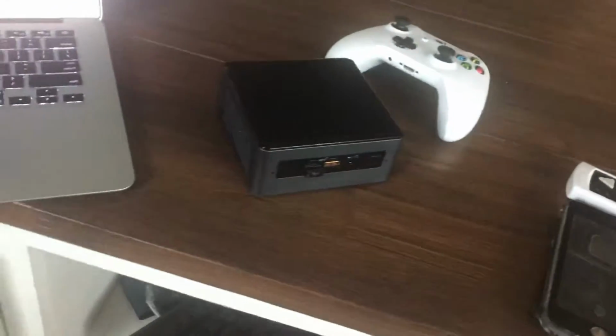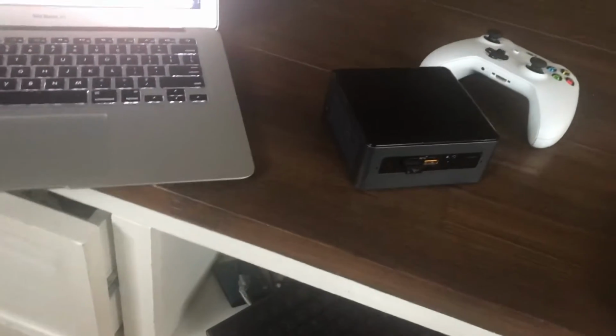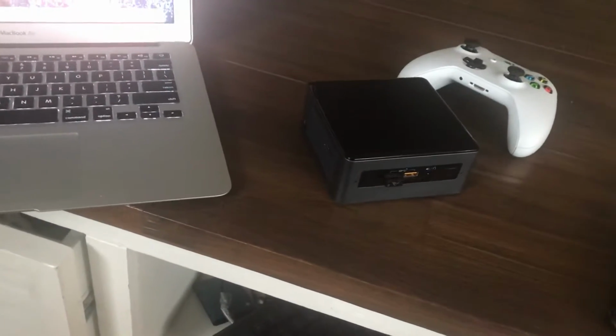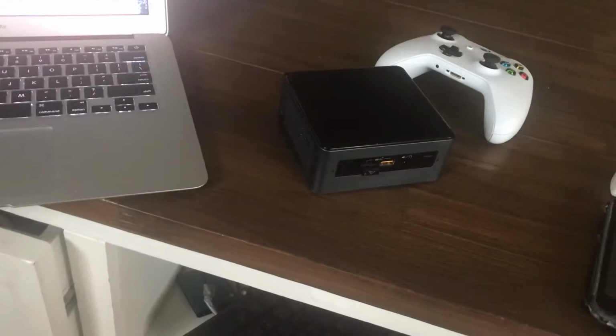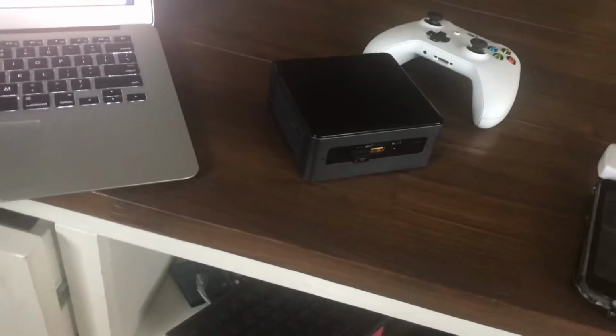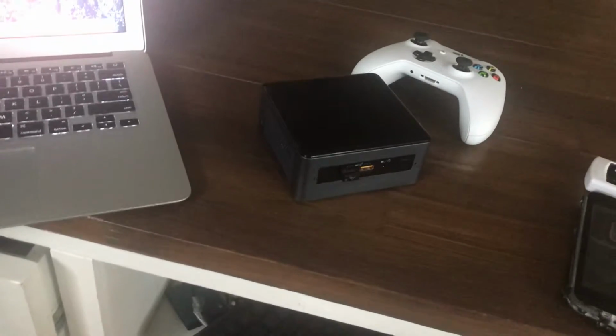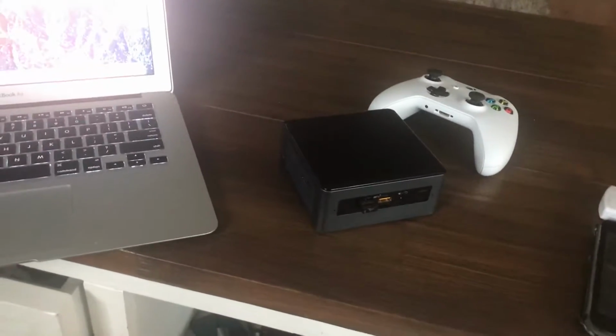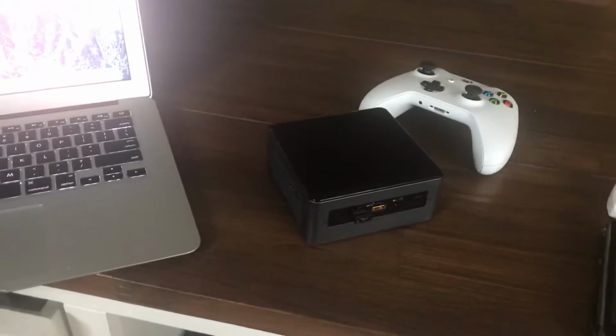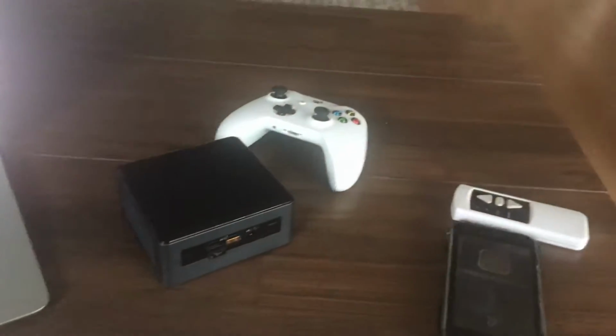So this is the 8th generation i3. It's a bit for junior stuff. I mean, like browsing, watching YouTube, whatever. It is okay, I guess.